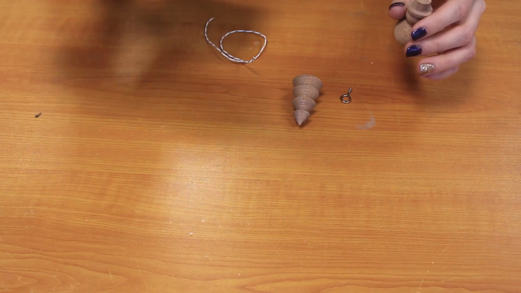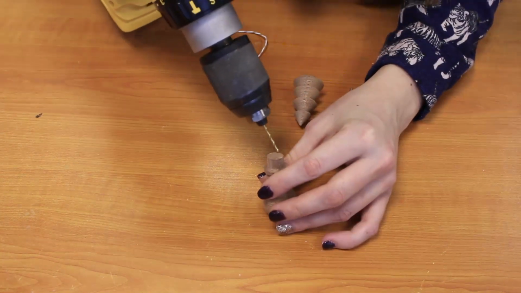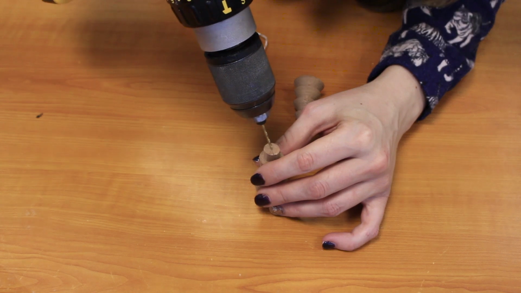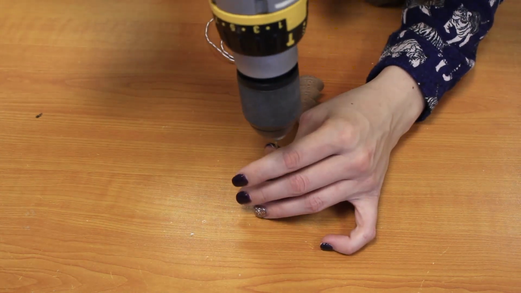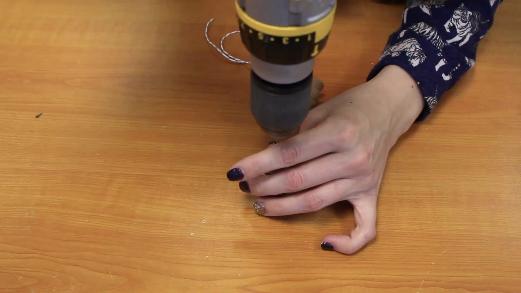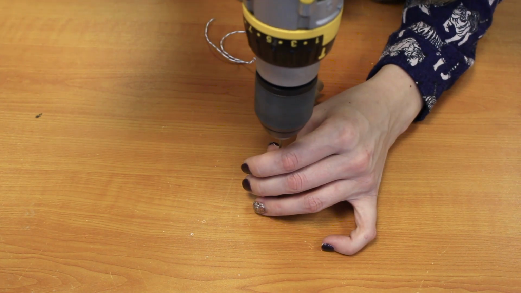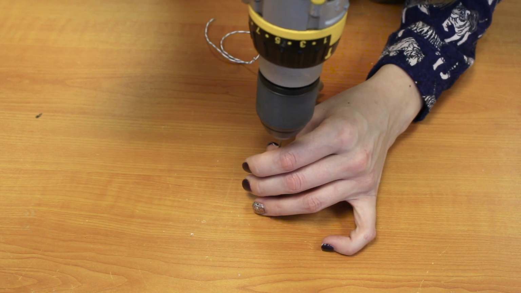So I'm just going to take this and we're just going to drill a hole in the centre. I'm just going to try and eyeball the centre there, and simply drill straight down.